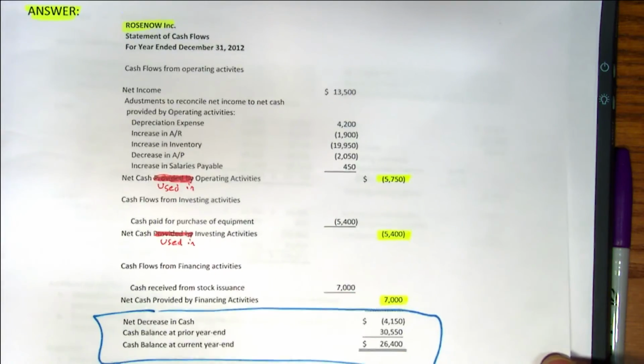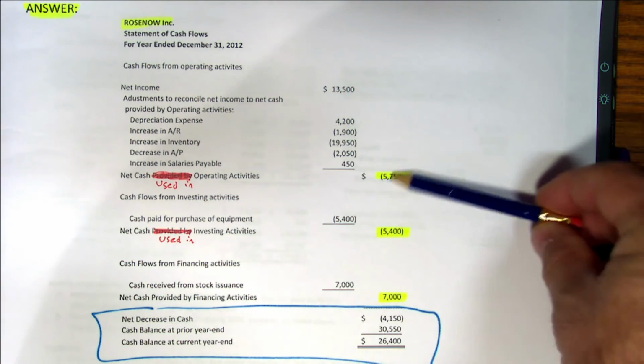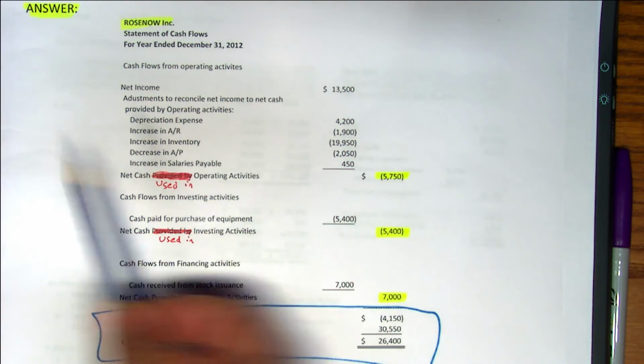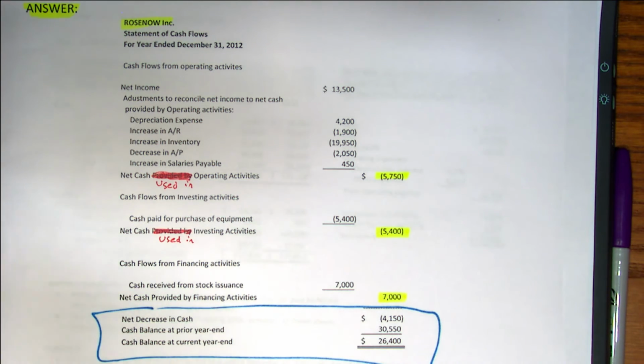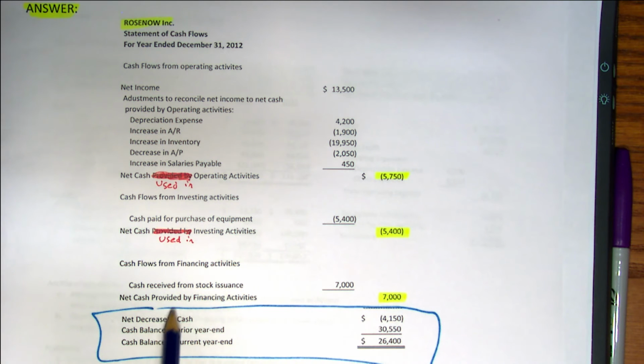Okay, folks at home, if you're not done, just pause this and push play when you are. But let's go ahead and take a look at the answer. You'll notice I made a mistake. Boy, that doesn't happen much. But these are negative numbers, right? So I had initially mistakenly said provided by when I should have said used in, correct? And this is provided by, that's correct, that's positive. But there is the answer.